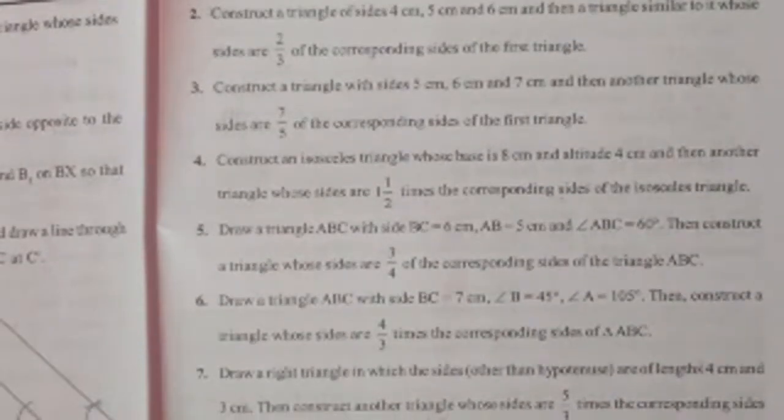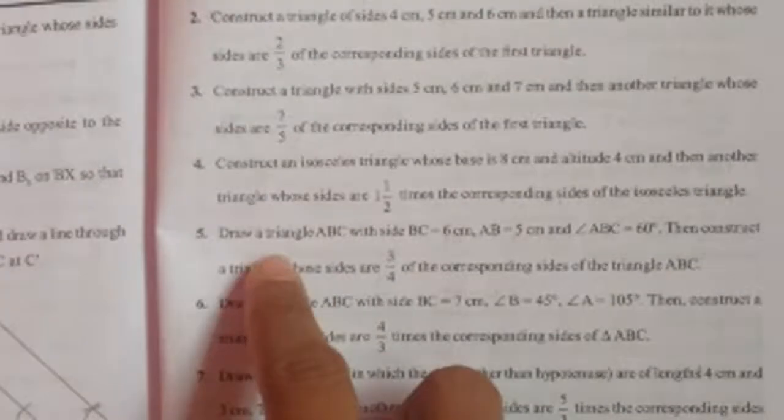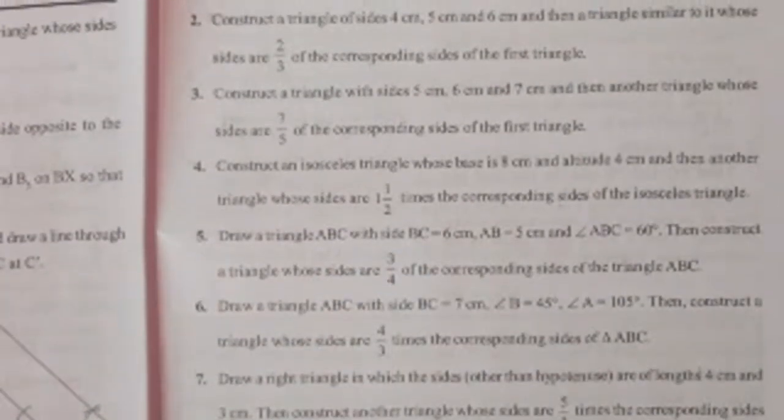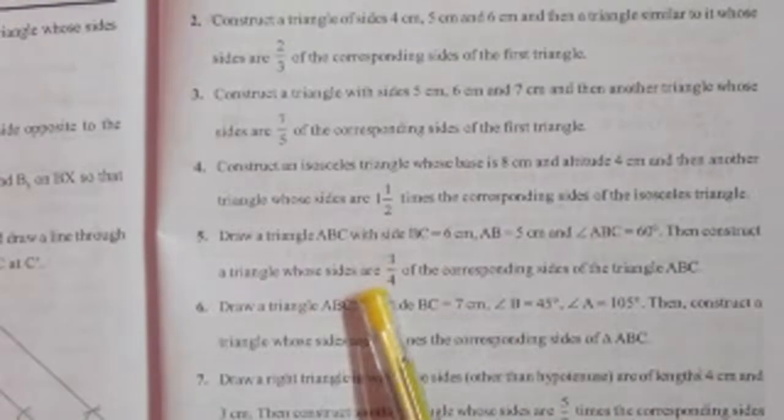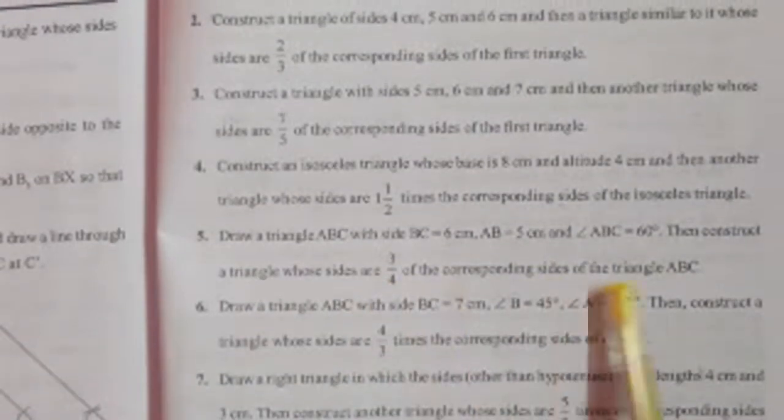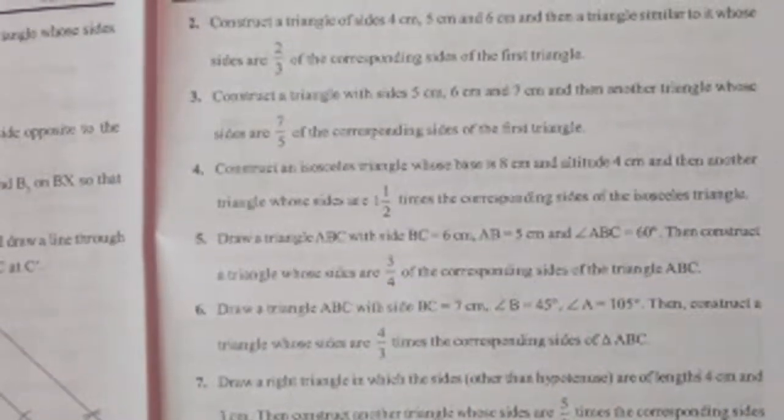Okay, here: Draw a triangle ABC of side BC equals to 6 centimeter, AB equals to 5 centimeter, and angle ABC is 60 degree. Then construct a triangle whose sides are 3 by 4 of the corresponding side of the triangle ABC.